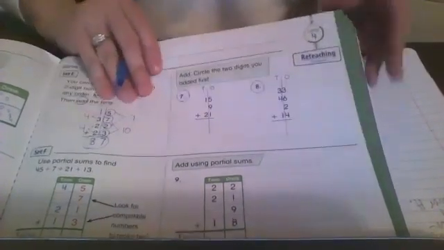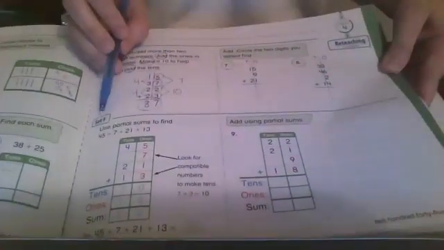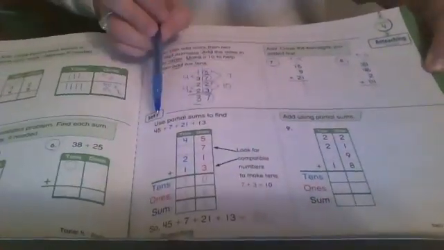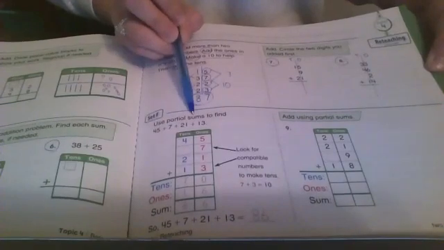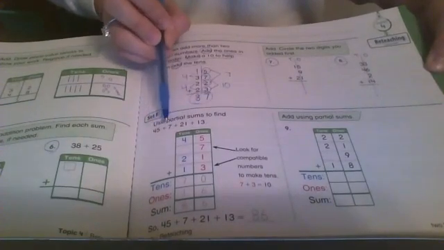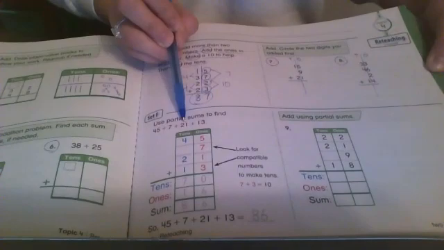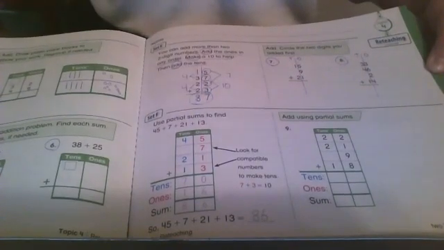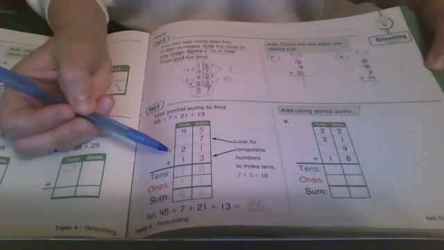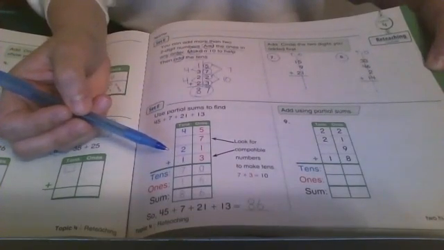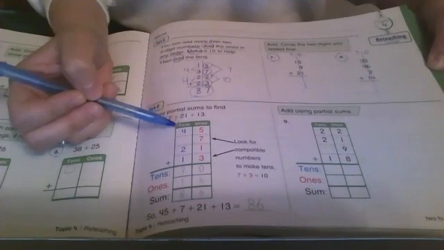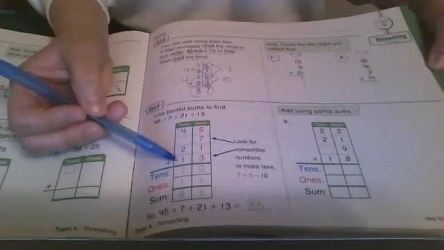All right, let's go ahead then and take a look at set F. Set F encourages us to use partial sums to find 45 plus 7 plus 21 plus 13. Okay, so again, we're doing multiple add-ins here, more than 2. So for partial sums, as you know, I start in the tens place.